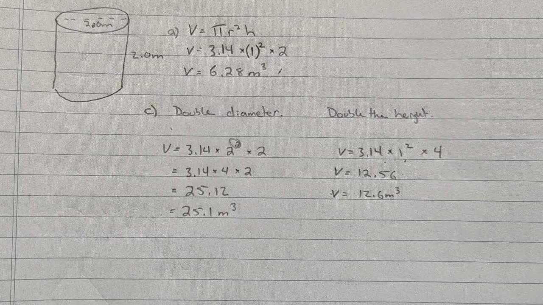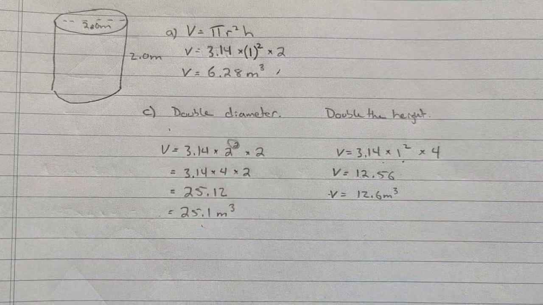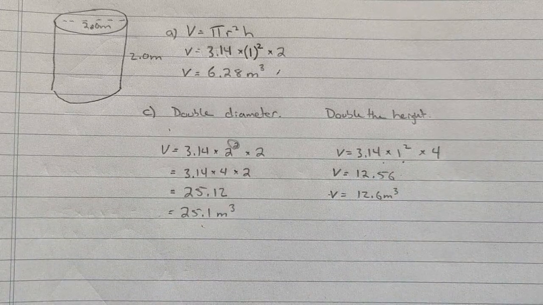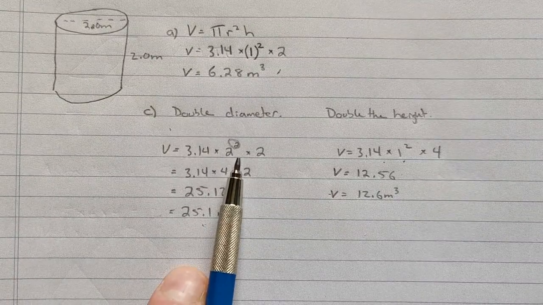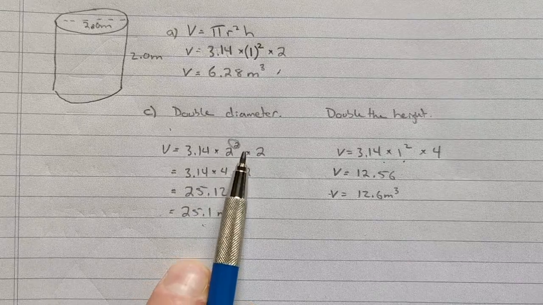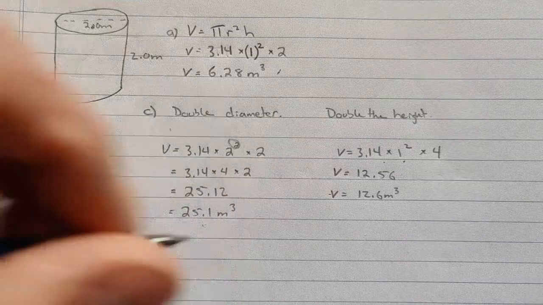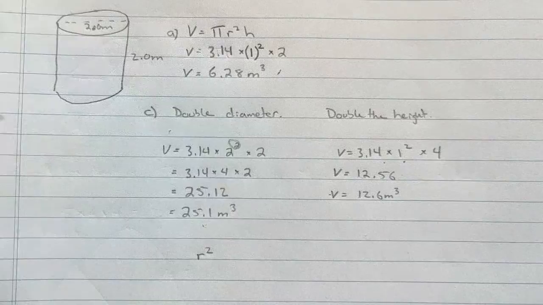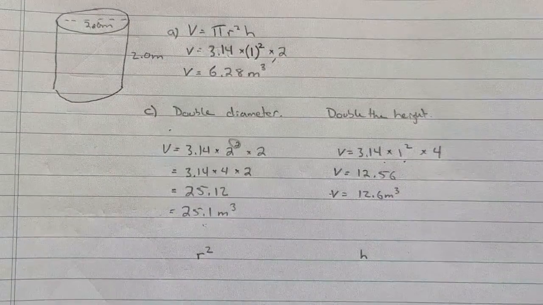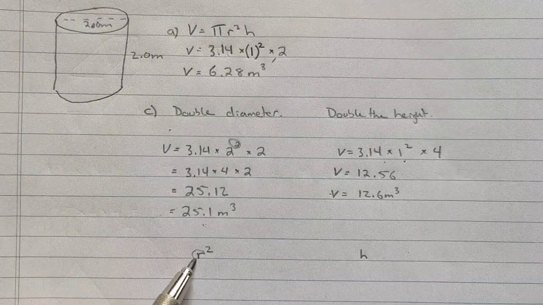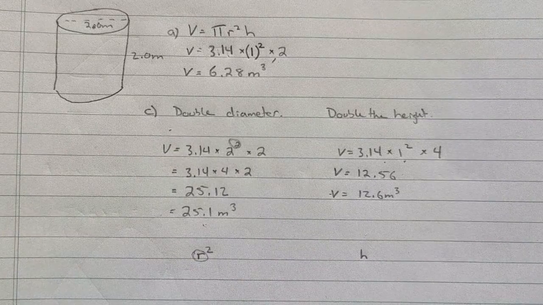So here's my calculations. What happened here when we doubled this diameter is that the radius squared doubled. So when we have r squared h, those are the things that we were doubling. Well, when you double this, you also square it.